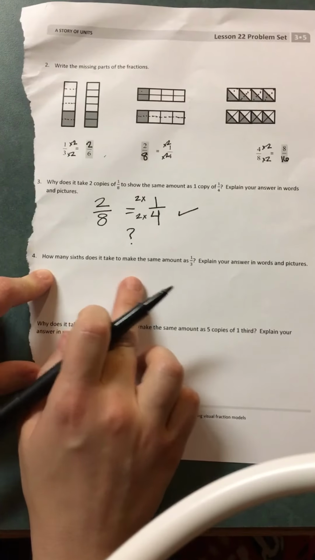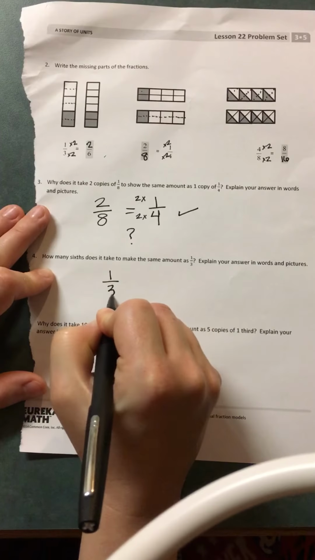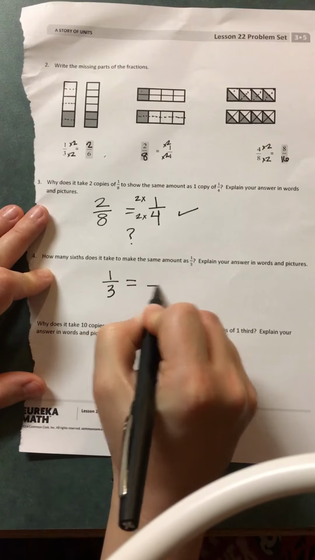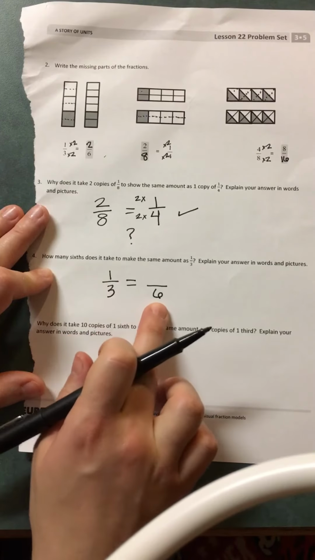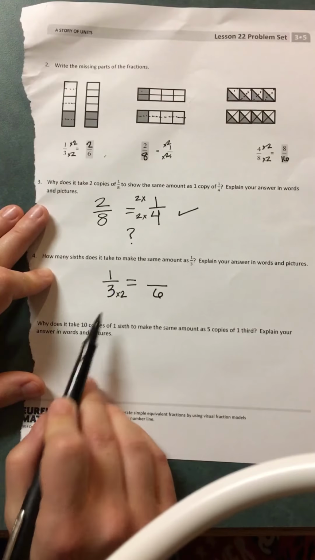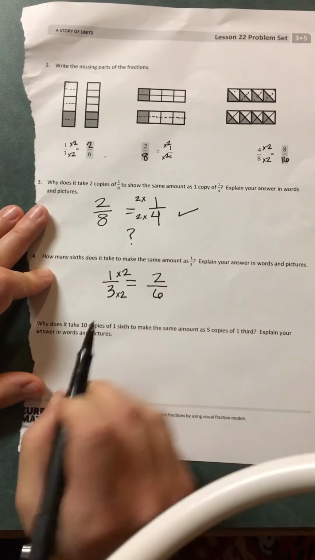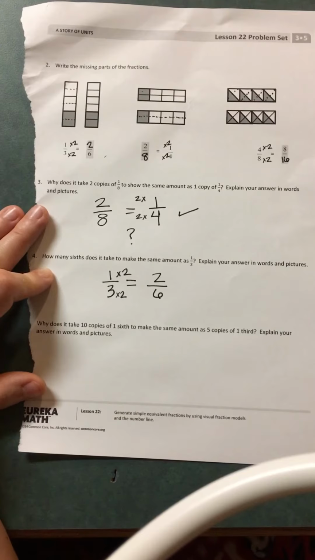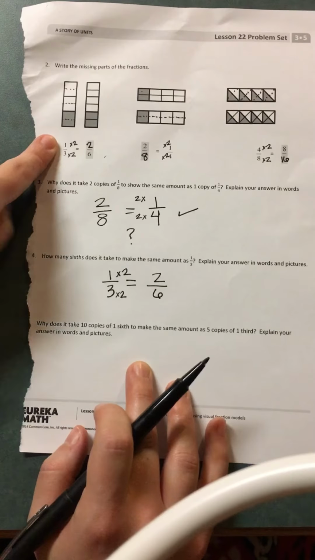How many 6ths does it take to make the same amount as 1/3? So they want it to be in 6ths. So I need to figure out 3 times what is 6, and the answer is 2. So whatever I'm multiplying the bottom by, I'm multiplying the top by. So 1 times 2 is 2. And 1/3 and 2/6 are equal to one another. So if I look up at the top, there's already a picture there to prove that.